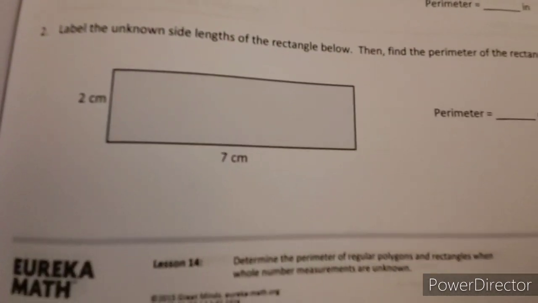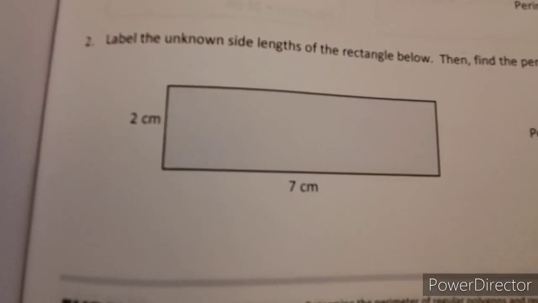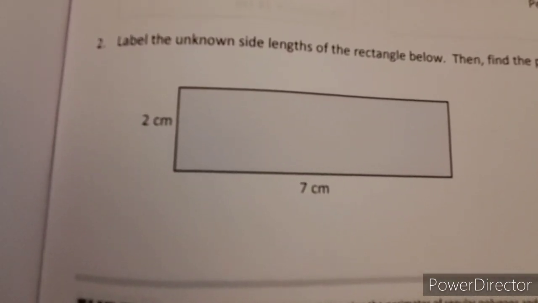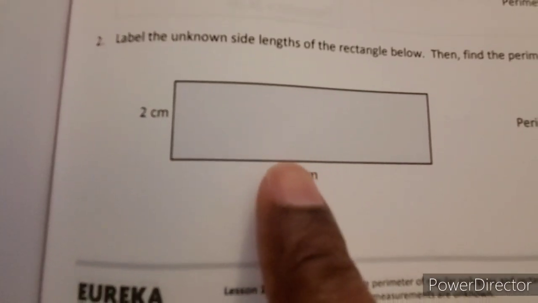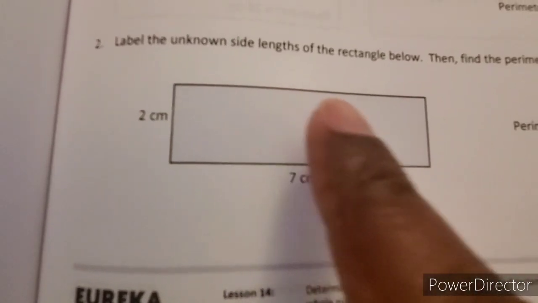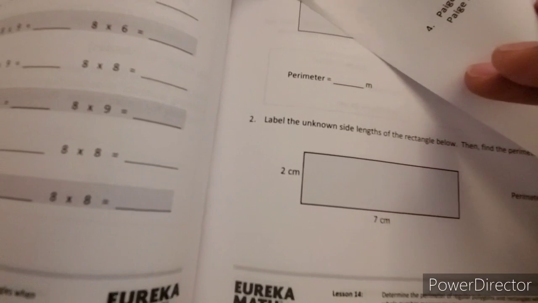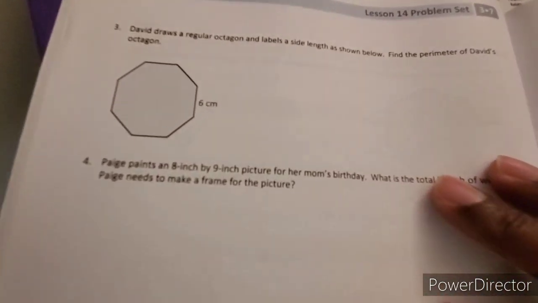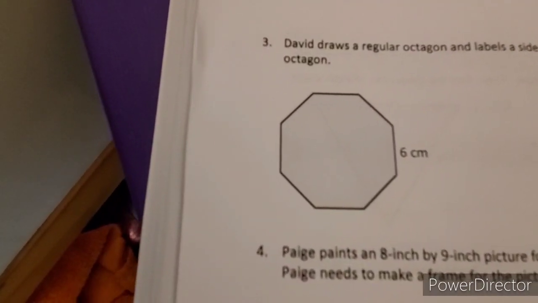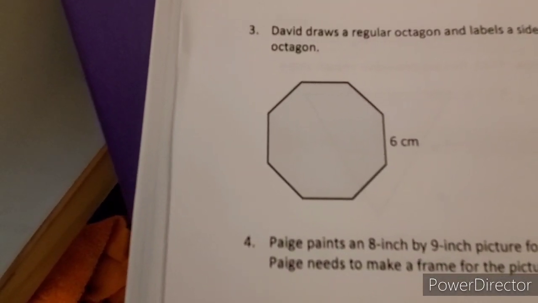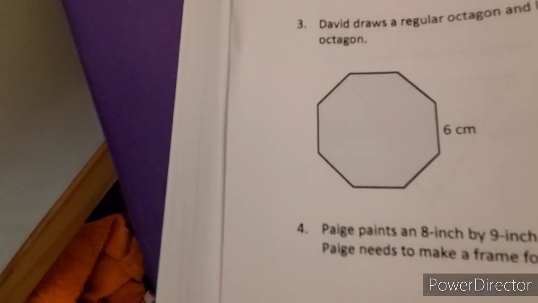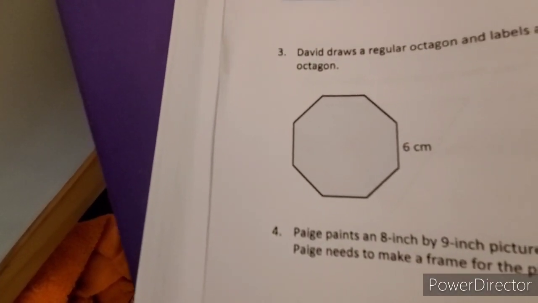And notice that these are not regular. This one is not regular. However, you're going to find the perimeter of those ones and this one. But also find the side length of this side and this side. And also, if you want to finish off with your practice, you could also find the perimeter of this one here. And that will do it for you. All right, guys, we're going to close off here.